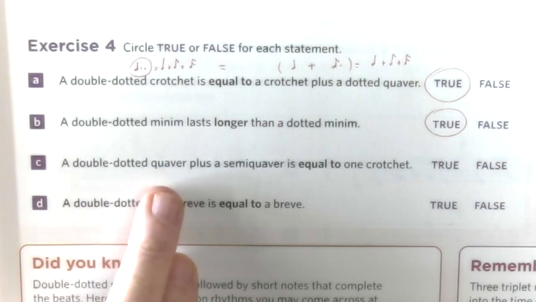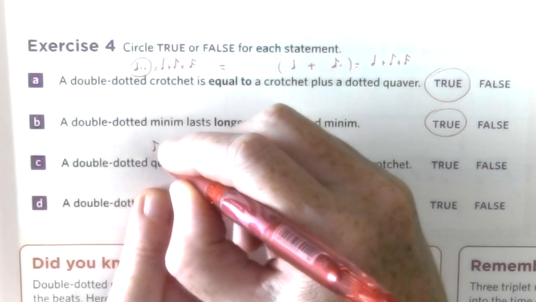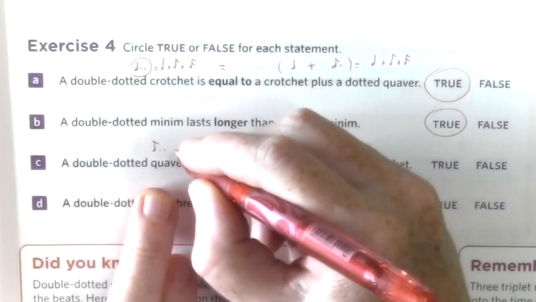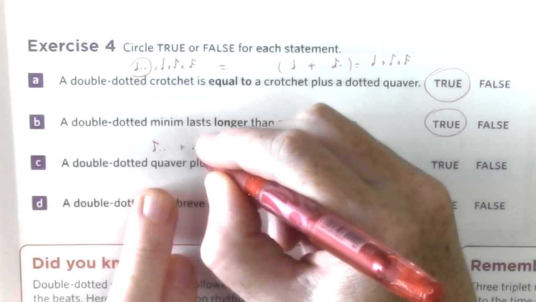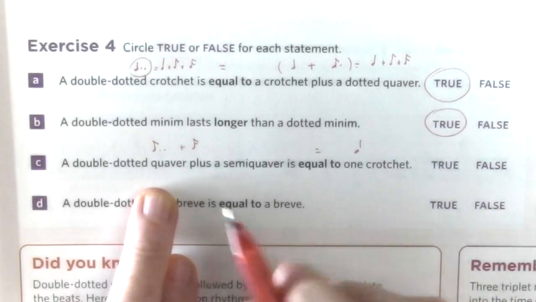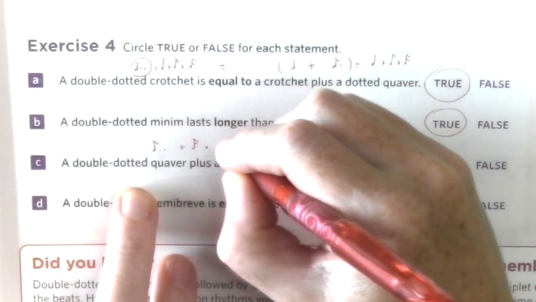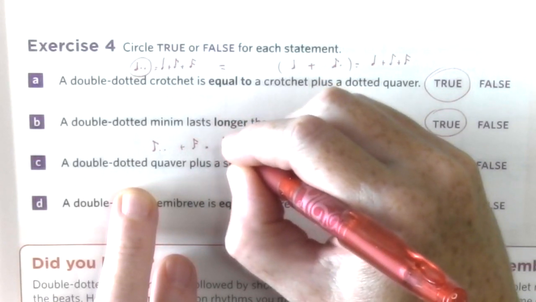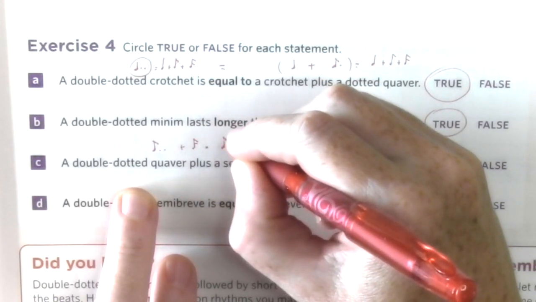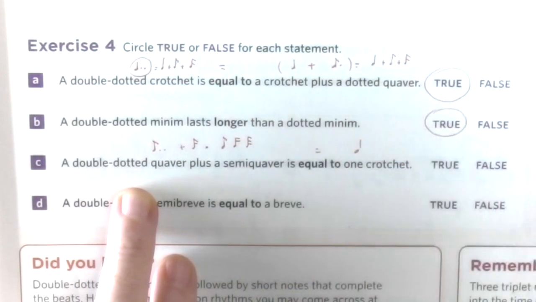A double dotted quaver plus a semiquaver is equal to 1 crotchet. So a double dotted quaver plus a semiquaver is equal to 1 crotchet. Now this means that we have 1 quaver plus 1 semiquaver plus 1 demisemiquaver.